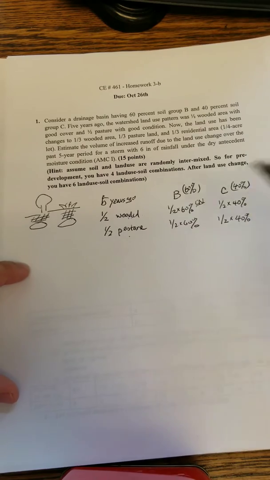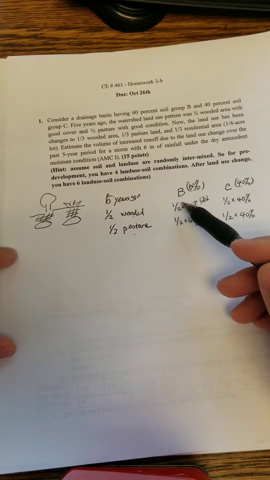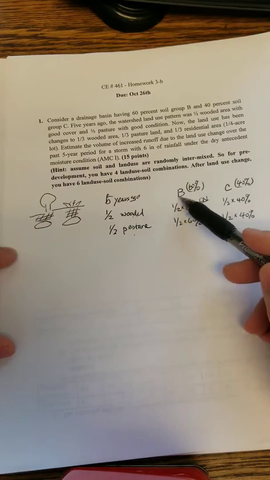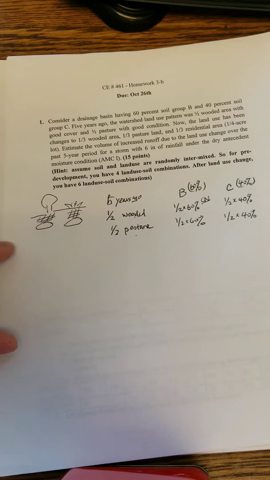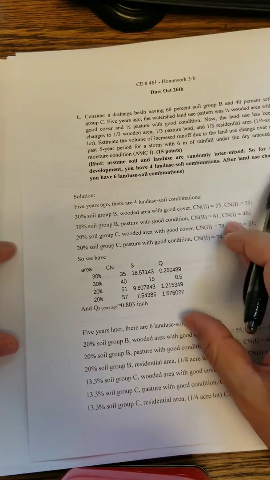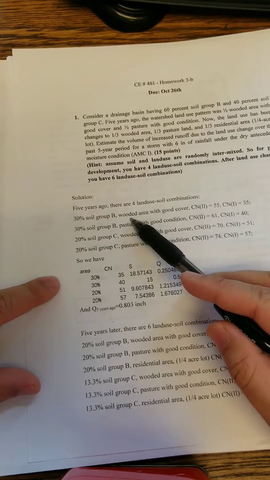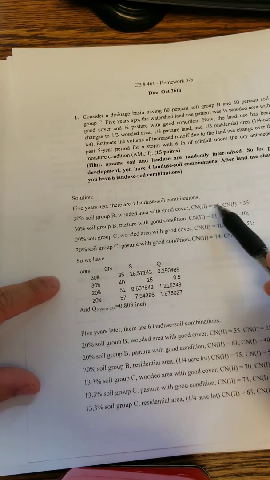All right. Therefore, for each one of these combinations, wooded B, you have a curve number. Go into the table and find the curve number. Wooded C, you have a different curve number. That's what this solution is trying to explain. Wooded area with good cover, type B, you have curve number 52.